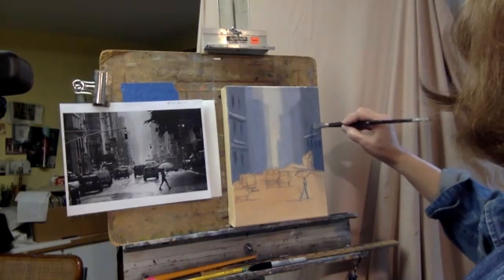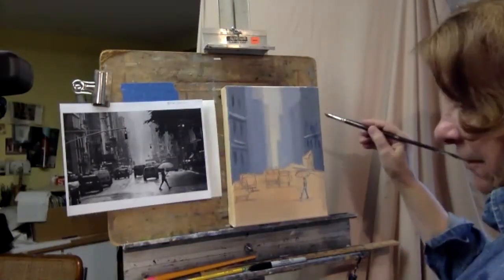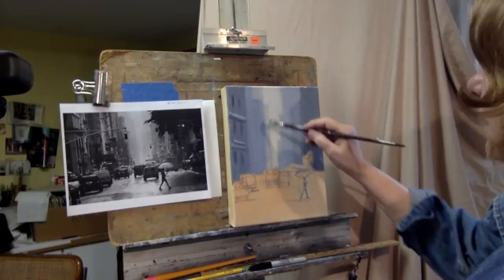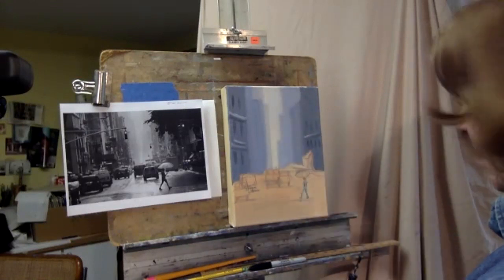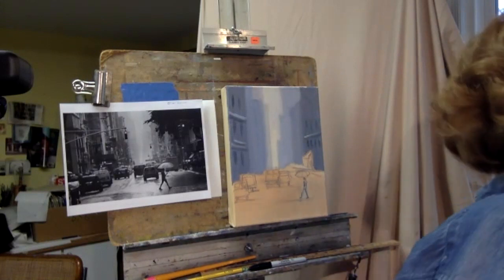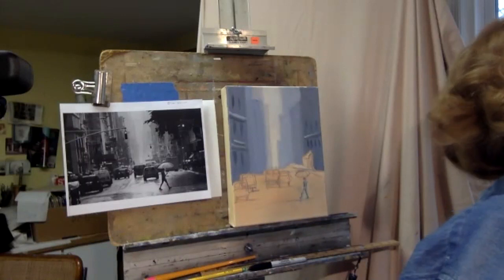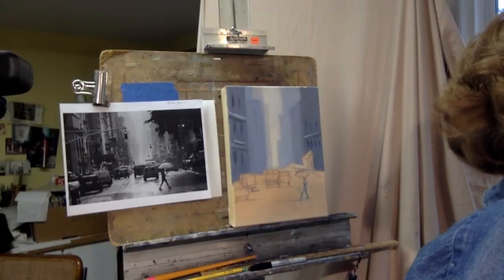If I want, I can put a few little windows right up here, and so on. Minimal amount of work. You certainly would not notice any windows way in the distance, so don't even bother there. If at this point you decide, well, I really want to play up that light right at the bottom, you could save that for the end, which I call dessert. Dessert are the highlights.